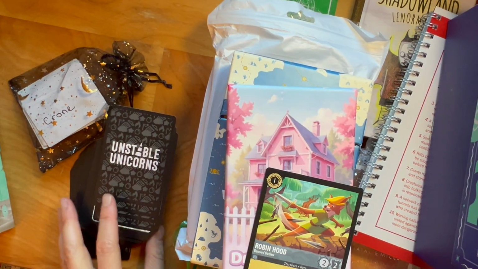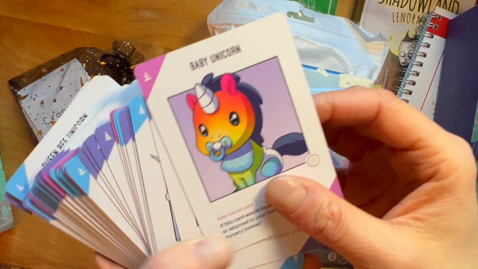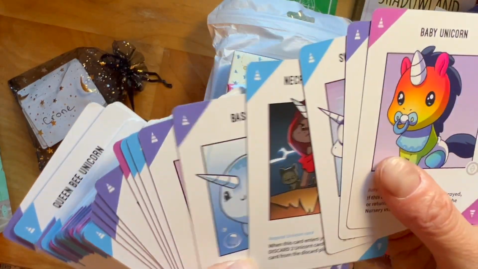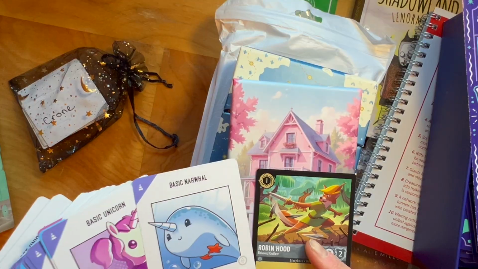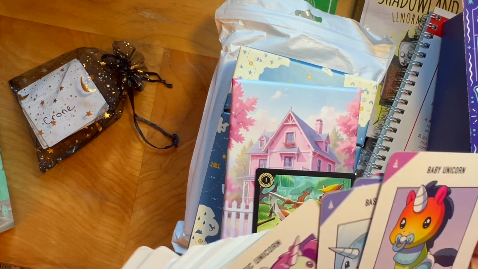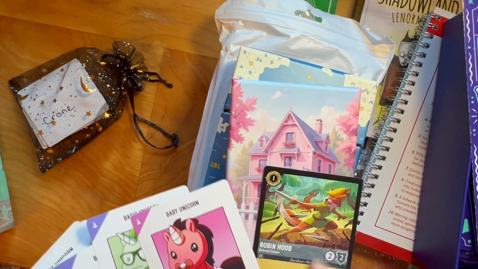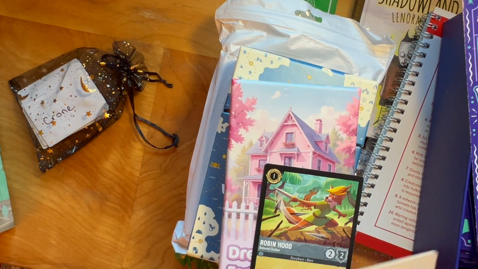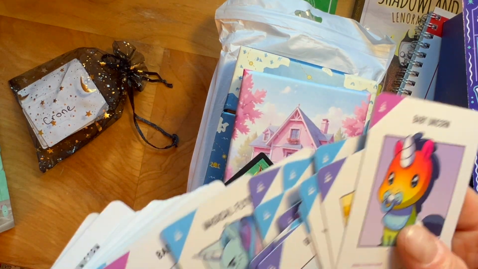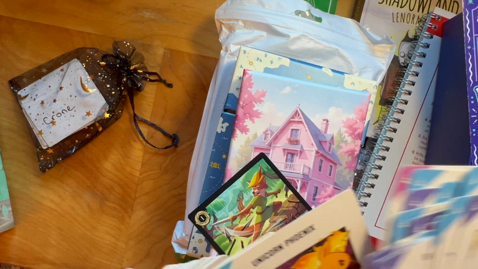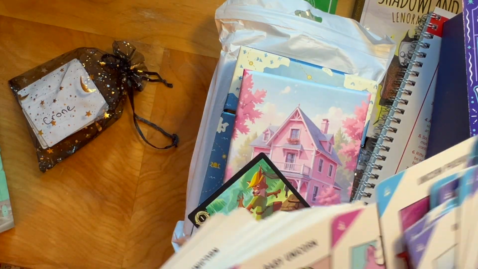Another type of deck that you can certainly use is Unstable Unicorns, because each of the unicorns is almost like an archetype, like a basic narwhal. So again, this unicorn is kind of basic, and whatever that means to you. Baby, maybe it's like its inner child. Magical, has magical powers. It's kind of this enchanted character, playing around with that idea. Unicorn phoenix, right? Kind of this archetypal idea of the phoenix rising.